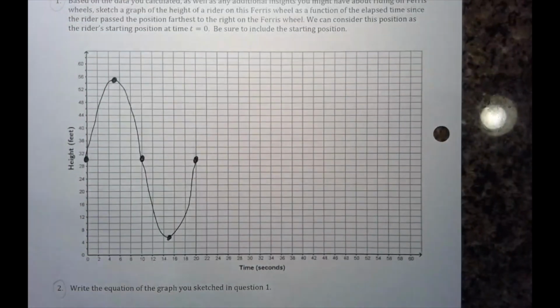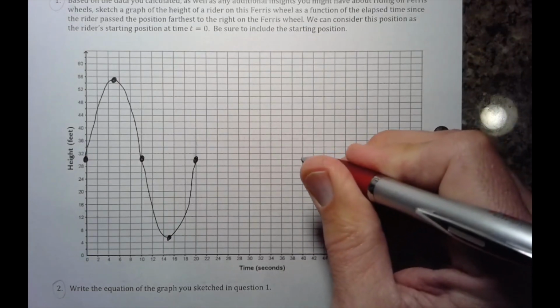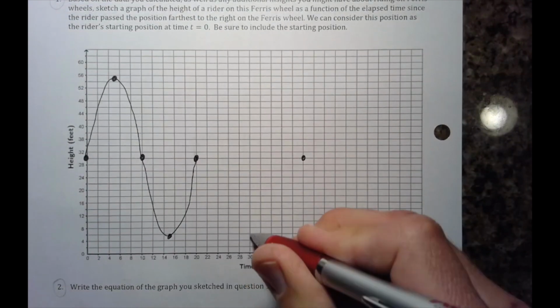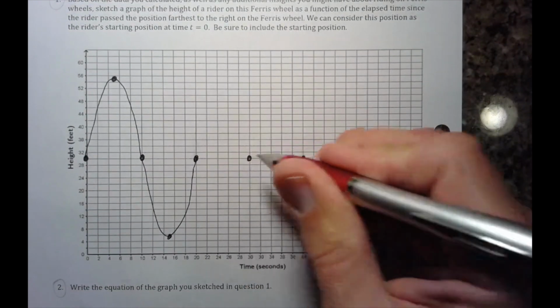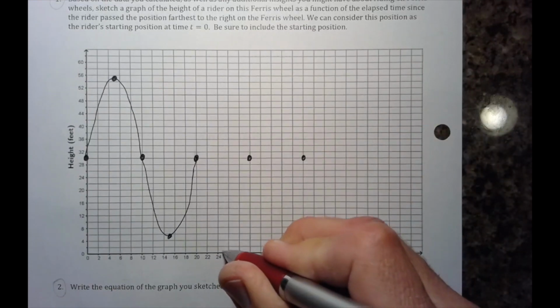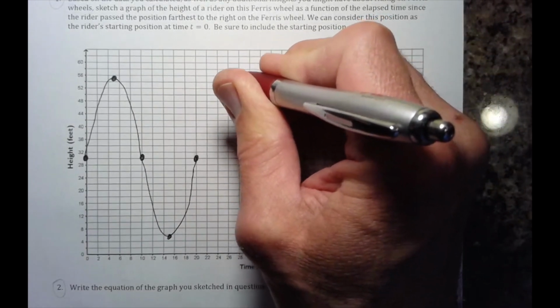So that's one rotation of the Ferris wheel. Okay, and we could do that one more time if we wanted, go 20 seconds in the future. So go to 40 seconds, and we are going to be back at the axle height of 30. Go 30 seconds, we're back at that axle height. At 25 seconds, we are at the highest point again. So at 25, we're way up here at 55, right around there.